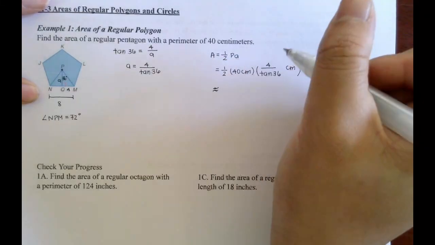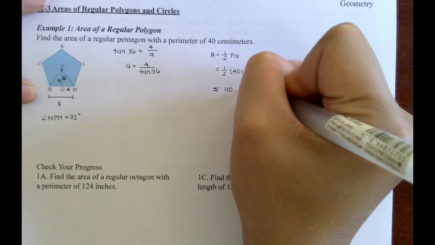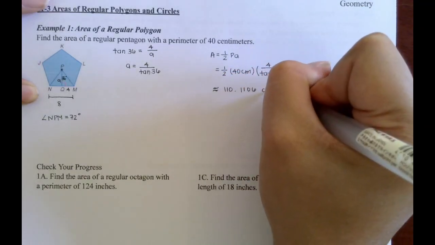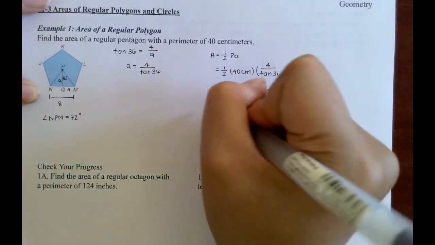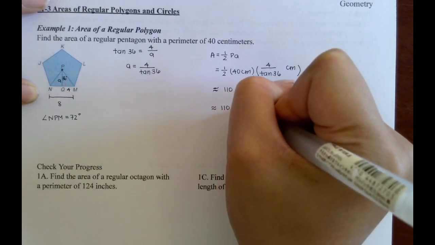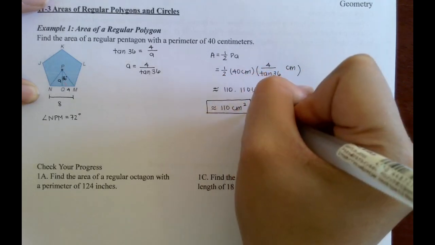You would have gotten something like 110.1106. And since this is area, it's square centimeters. Your book just rounded it to the nearest whole number and wrote that it was 110 square centimeters. And there you go.